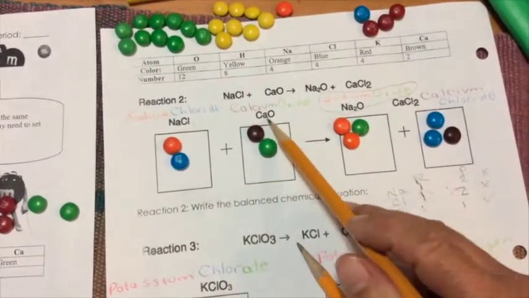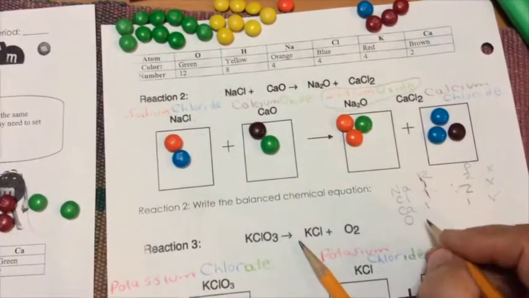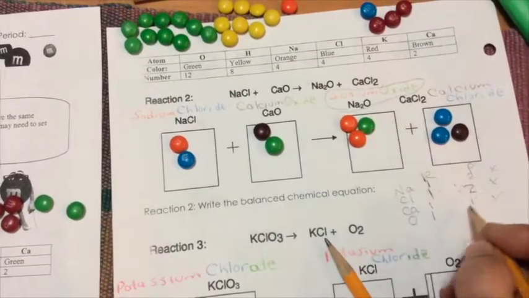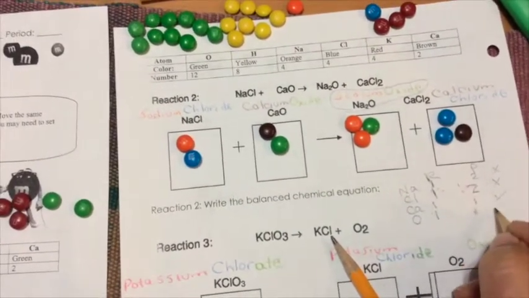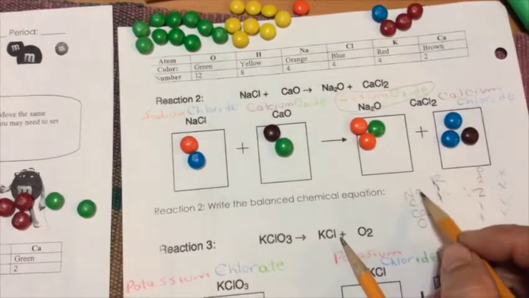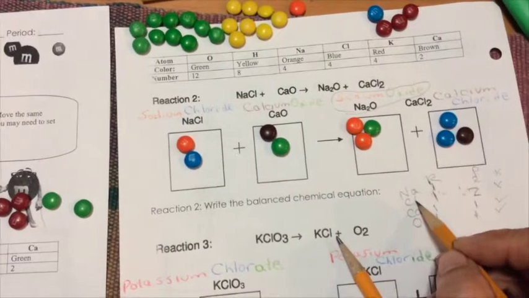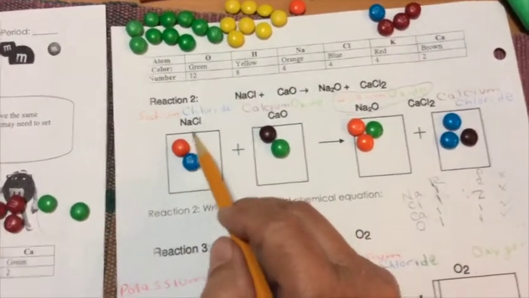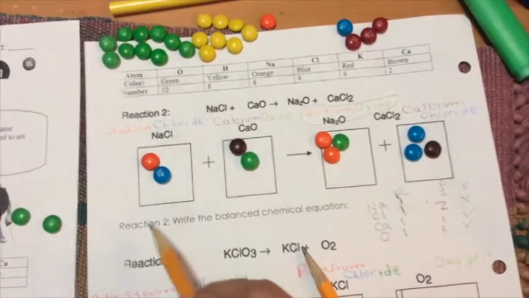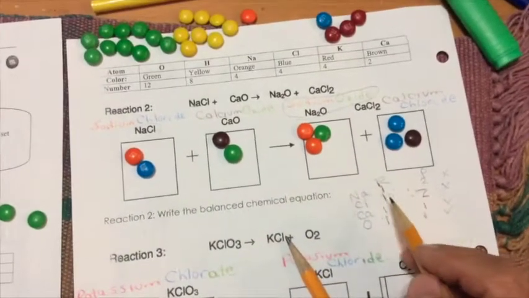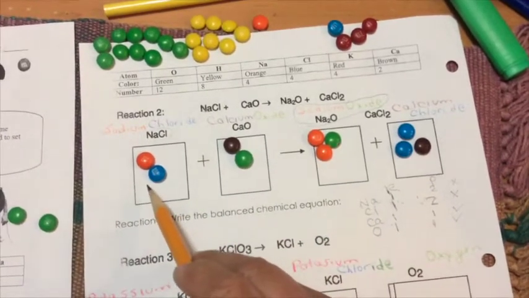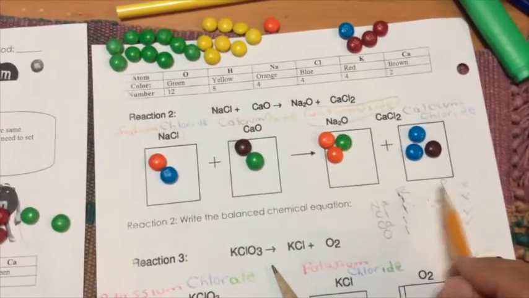Let's look at the oxygen. 1 oxygen for the reactant, and 1 oxygen for the product. So that's balanced. So all we have to do is change the Na, the sodium, and the Cl, the chlorine. Oh, look, sodium and chlorine go together right here. We don't have to do too much, except we have 1 on this side and 2 on this side. So we've got to make this one into 2 to balance.